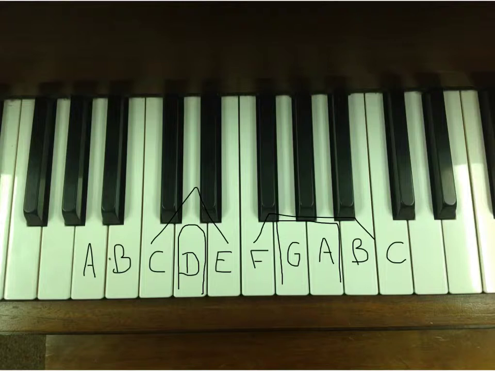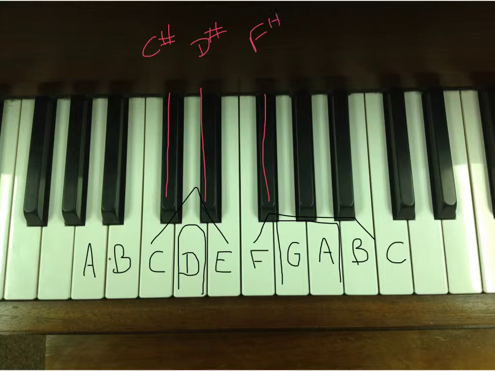So, for instance, this key right here is a half step higher than C, so we're going to call it C sharp, because it's higher than C. This key is a half step higher than D, so we're going to call it D sharp. Similarly, this key is a half step higher than F, so it's F sharp. This is a half step higher than G, so it's G sharp. And this is a half step higher than A, so it's A sharp.